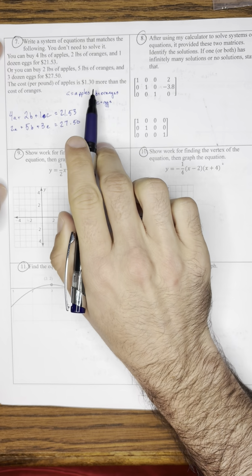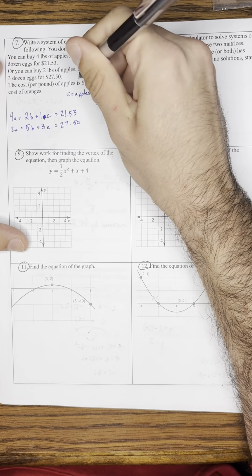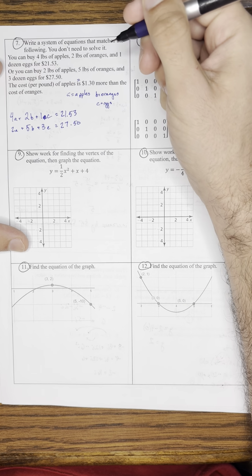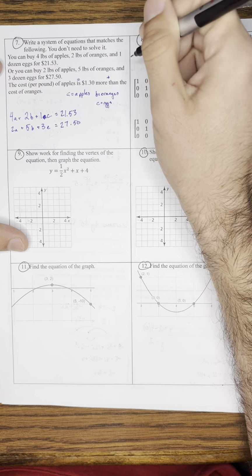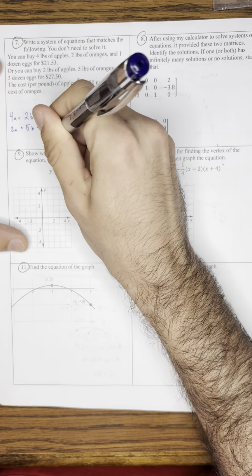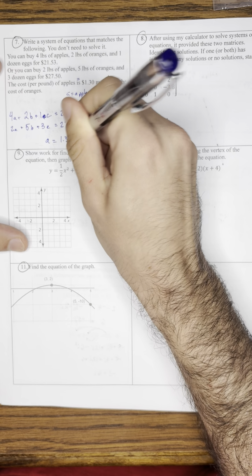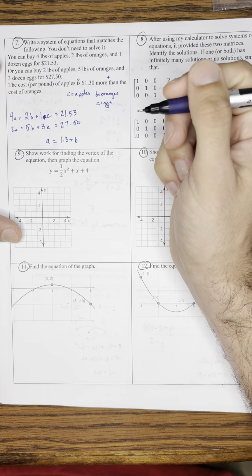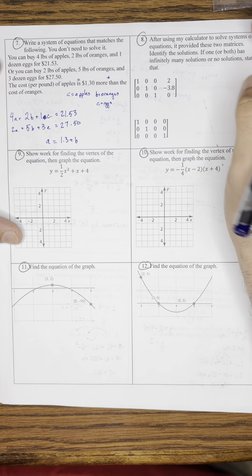Okay. The last one, all that we have to do is just remember that "is" is the same thing as equals, and "more than" just means plus. So A equals 1.3 plus the cost of oranges, which was B. And that's all that you needed to do for that one.